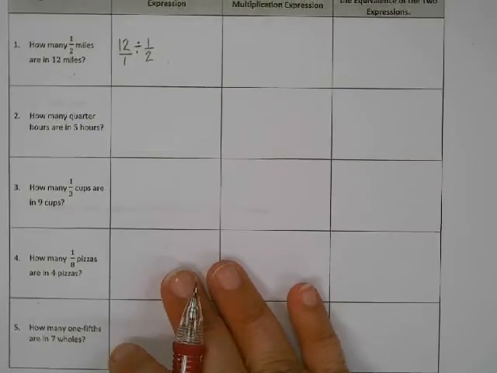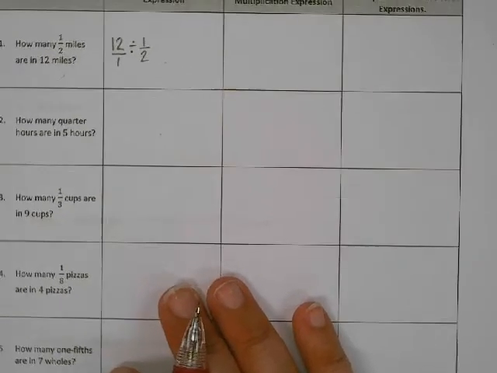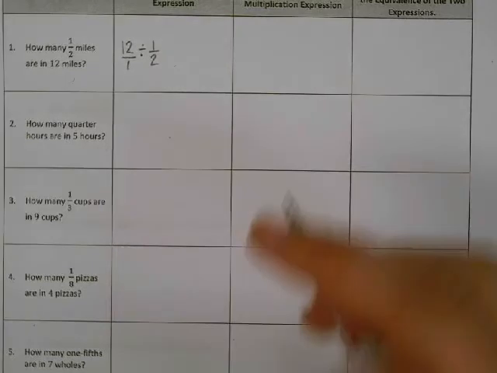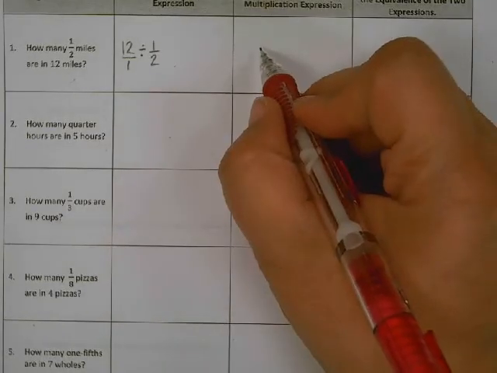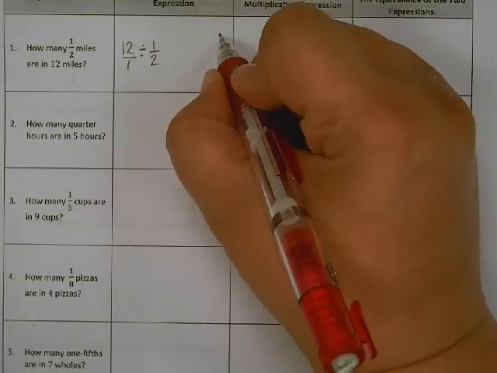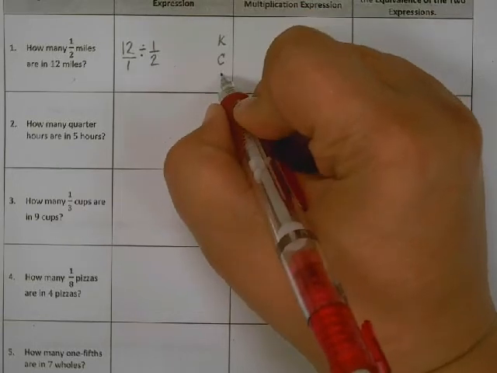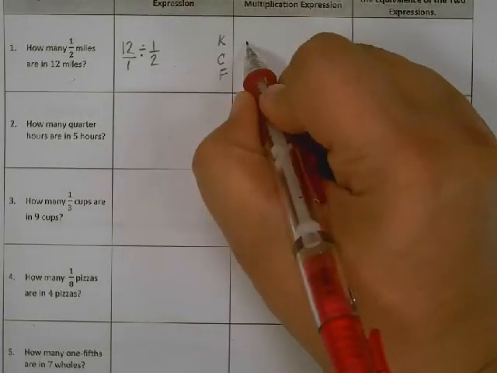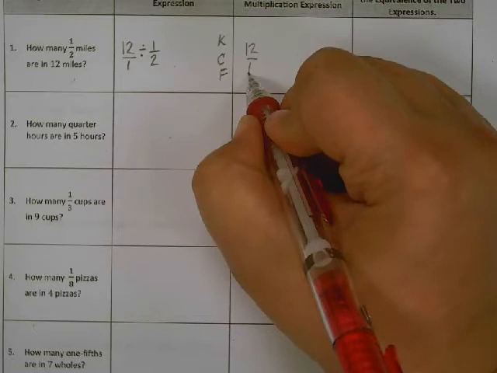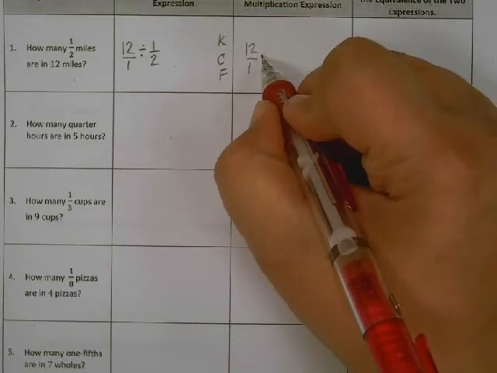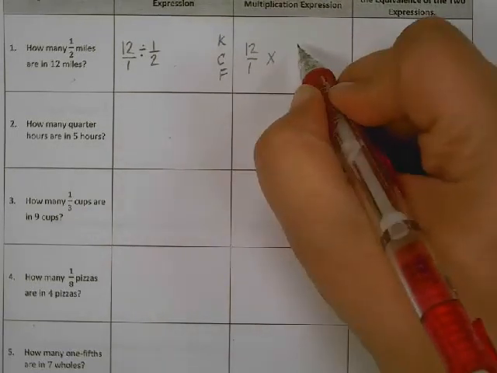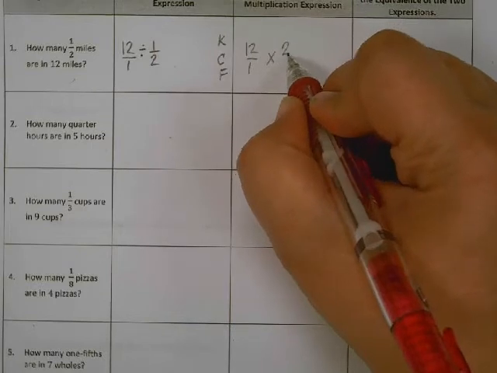I'm going to enlarge this a little bit so it might be a little bit easier for you to see. So then if I do my keep, change, flip, I keep my 12/1. I change my division to multiplication, and I flip my last one to its reciprocal.